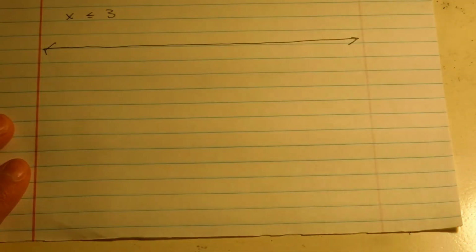Let's graph x is less than or equal to 3. First we have to draw a number line again, which looks like this. Whenever you draw a number line, you want to make sure that you add arrows to the edges of the line because numbers go on forever. We are just drawing a tiny part of a really big line. So now we're going to add marks to this line to show where the numbers are.